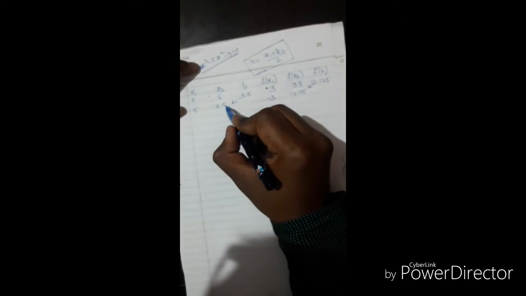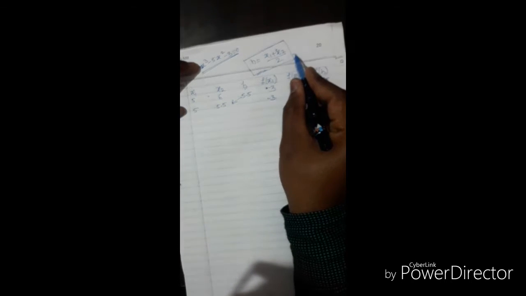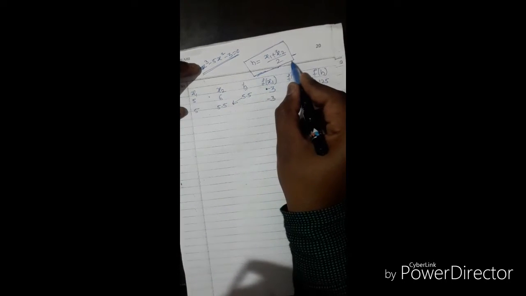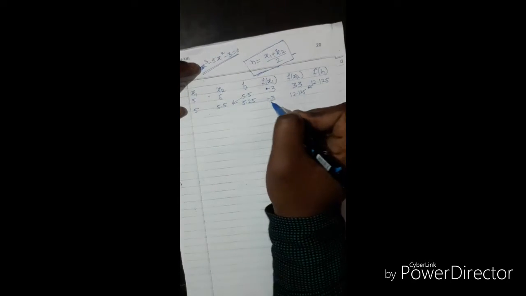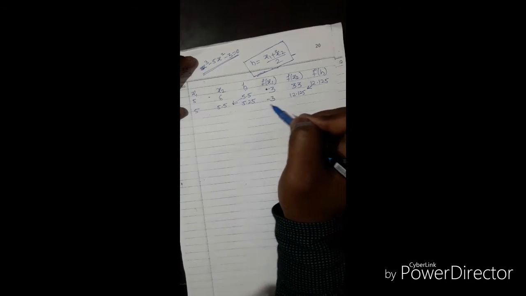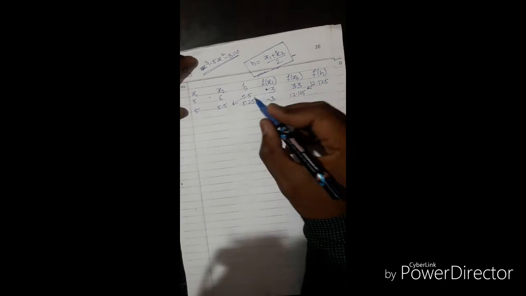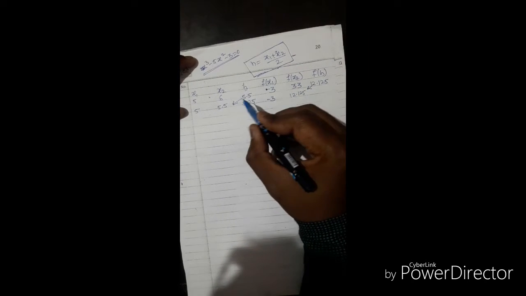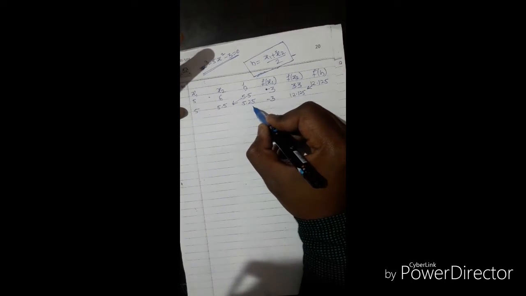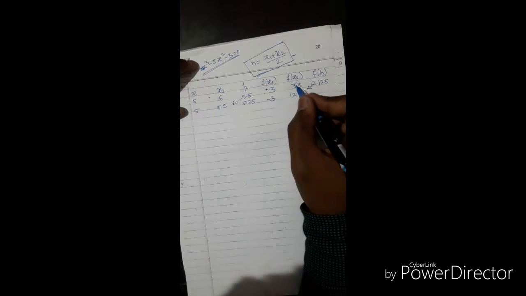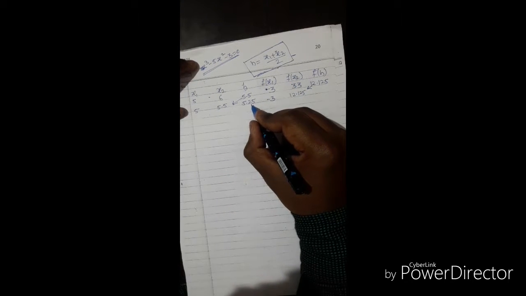So (5 + 5.5) divided by 2, we have to use this formula to find h. So the value of h is 5.25. We have to use a scientific calculator here; by using this we can easily solve the answer. So now we have to put 5.25 in equation 1.